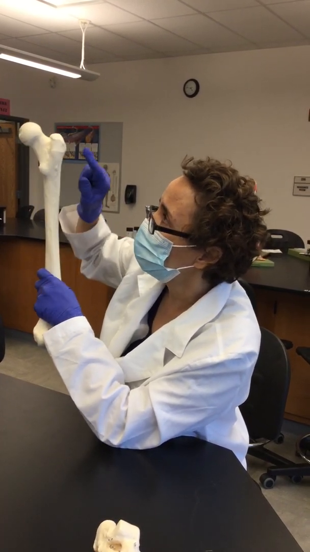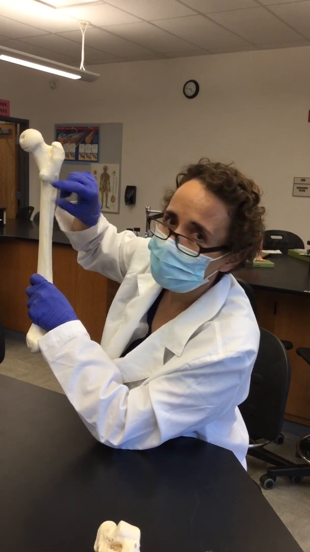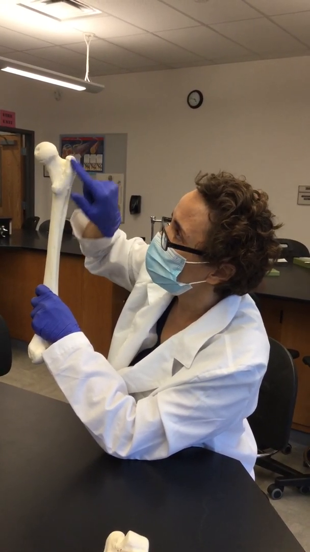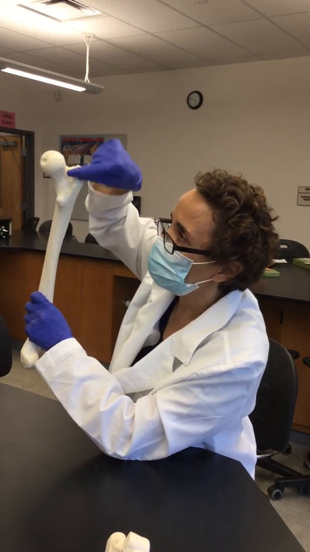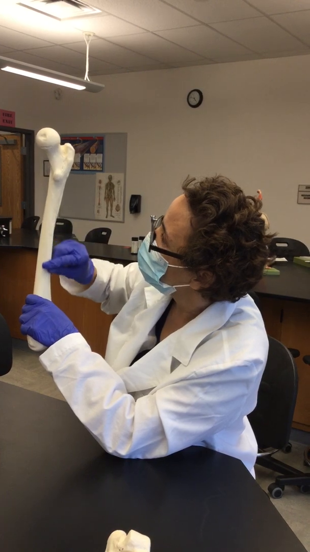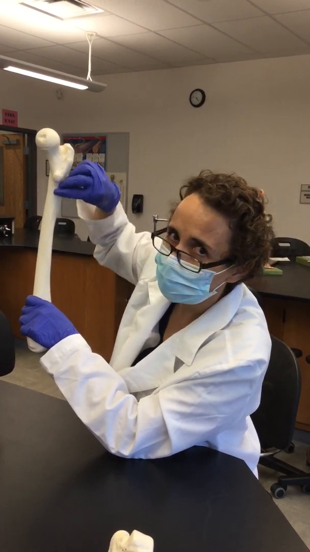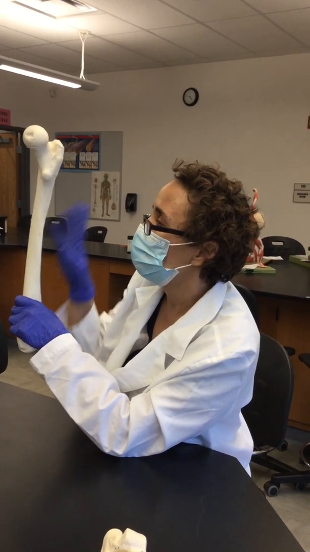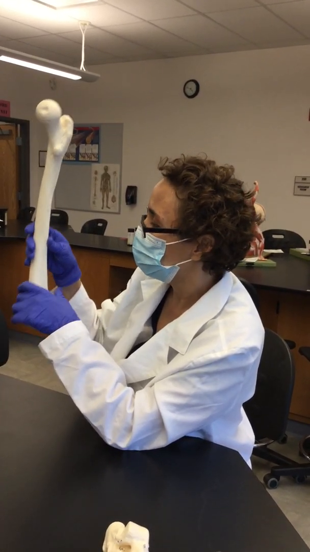Now, if it's posterior, we have a crest, a more prominent projection. So in between the greater and the lesser trochanter, posteriorly, we have the intertrochanteric crest. And then just below the intertrochanteric crest, we have this rough surface that is called the linea aspera. Several muscles of the thigh insert into the linea aspera.